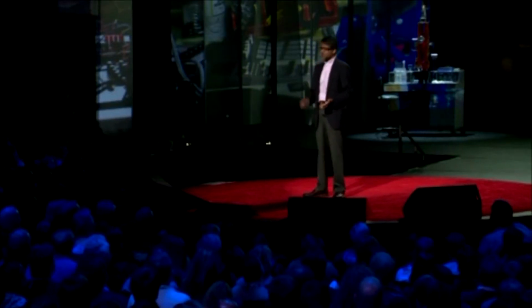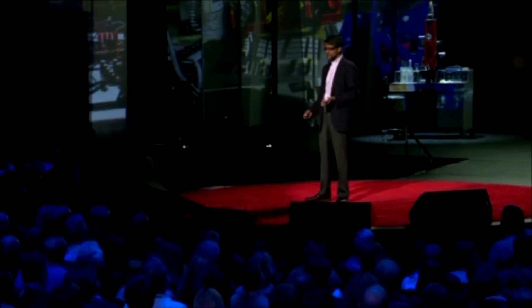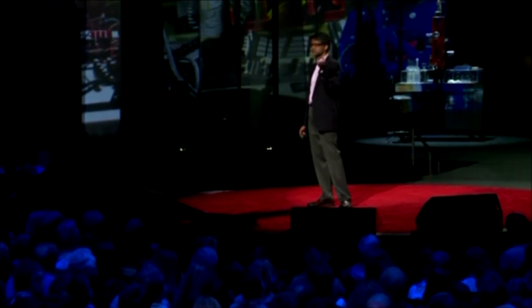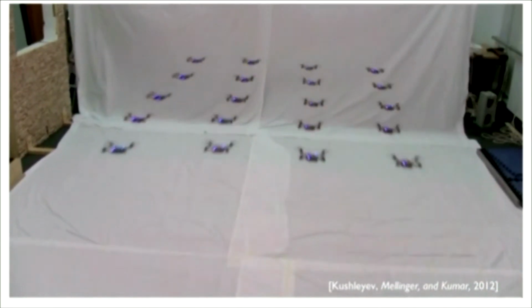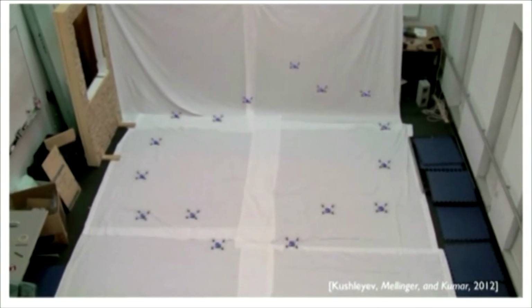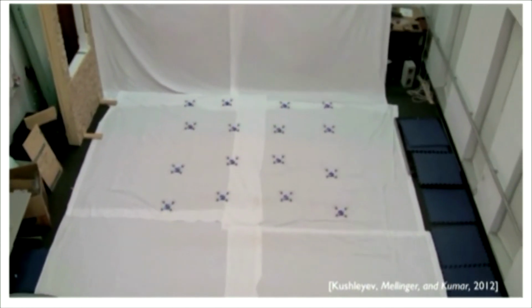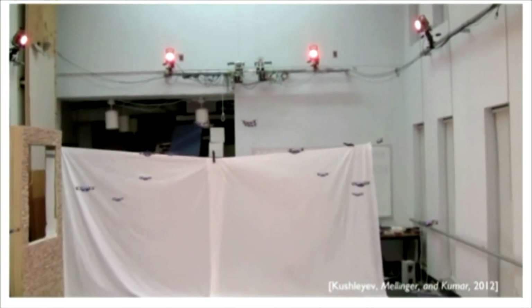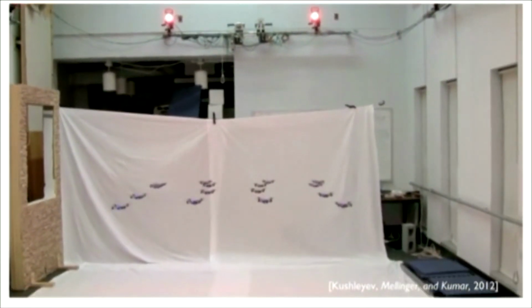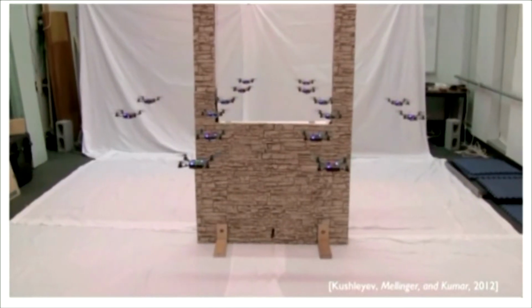So what I want to show you next is a video of 20 of these little robots flying in formation. They're monitoring their neighbor's position. They're maintaining formation. The formations can change. They can be planar formations. They can be three-dimensional formations. As you can see here, they collapse from a three-dimensional formation into a planar formation.